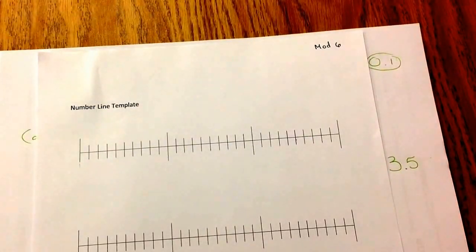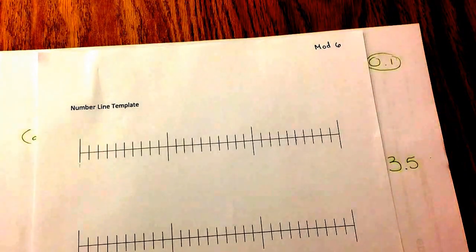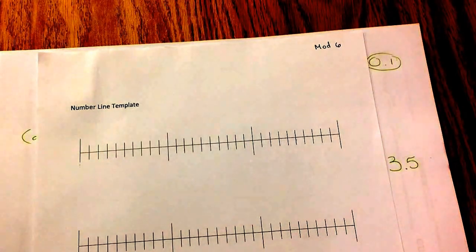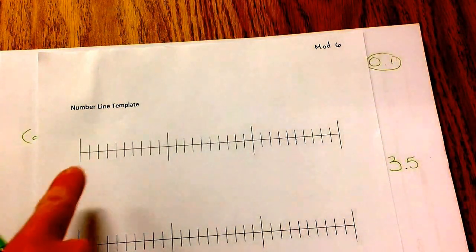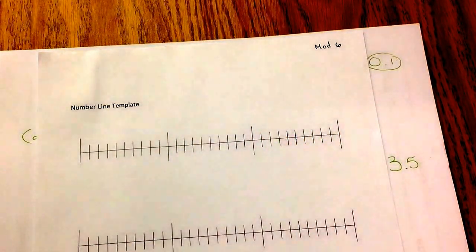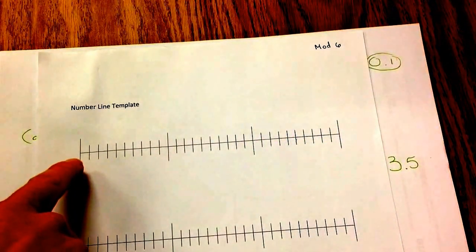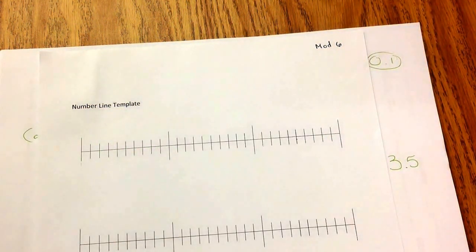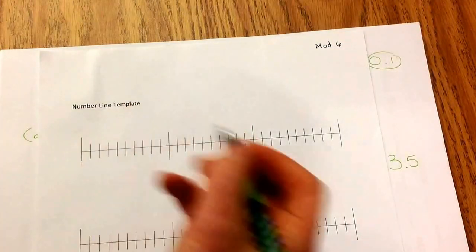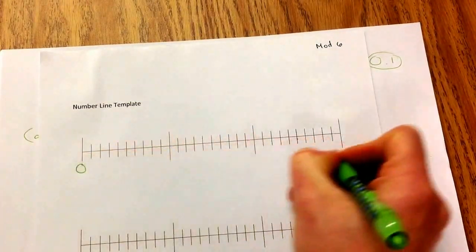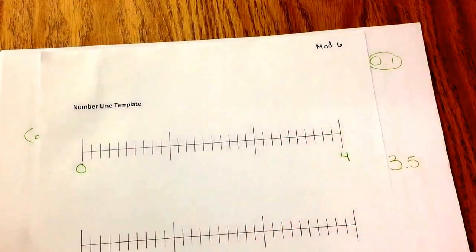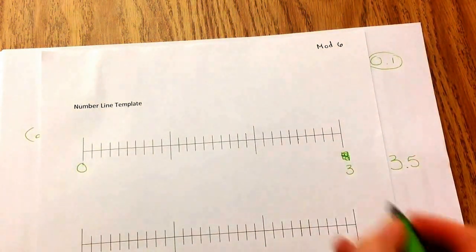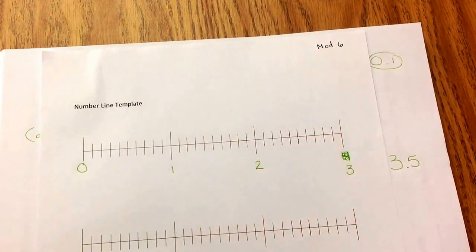This template is going to be in your place value chart folders, so you're going to be using a whiteboard marker and eraser. So if you don't have it yet, go ahead and grab it. What we're going to do is look at this, and we are going to mark our beginning point as 0, and we're going to go up to 4. So if I start here at 0, and here is 4, I lied. We're going to go 0 to 3, not 4. Sorry about that. And we're going to fill in our holes in the middle.